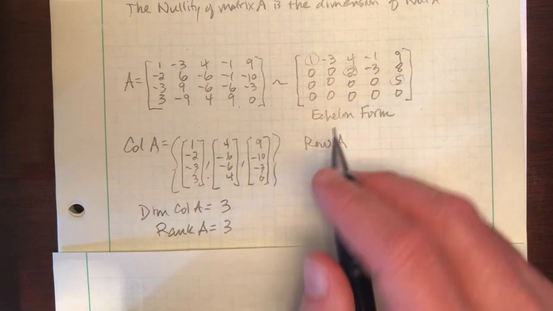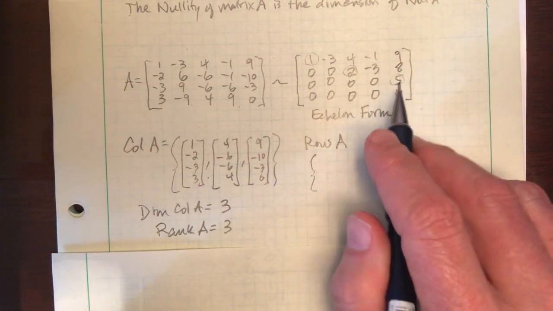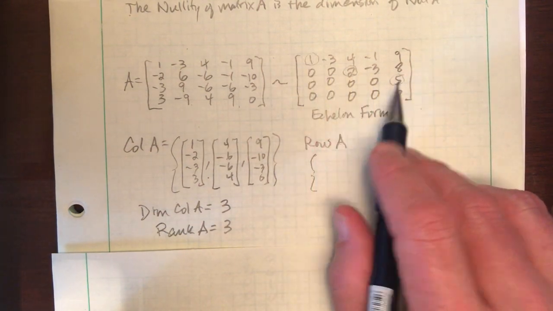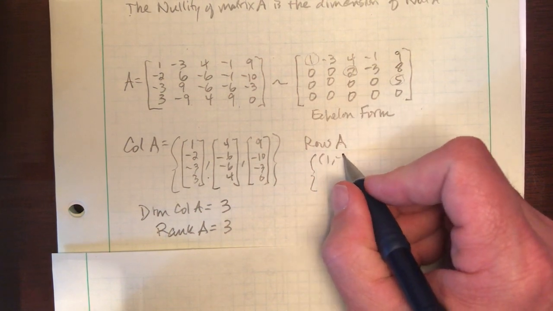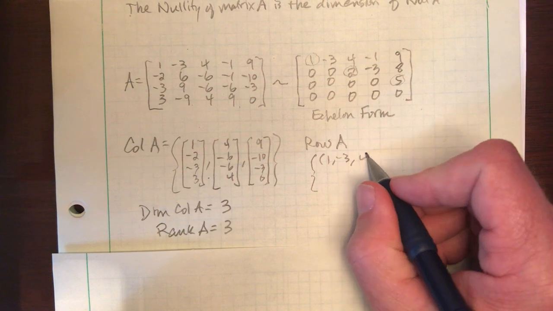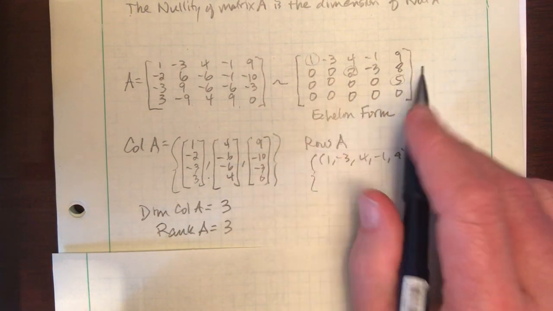So to get my row space, first of all, I like to write it as a row. Every row that has a pivot is that vector. And so I'm going to write it in the old-fashioned ordered tuple. So 5 elements.